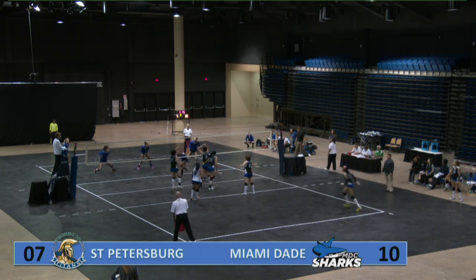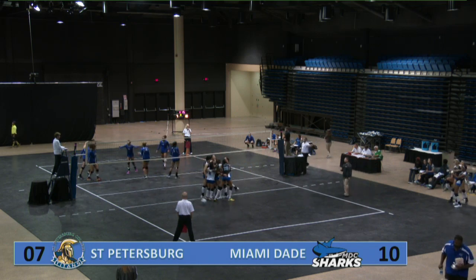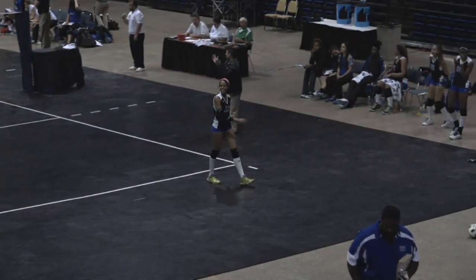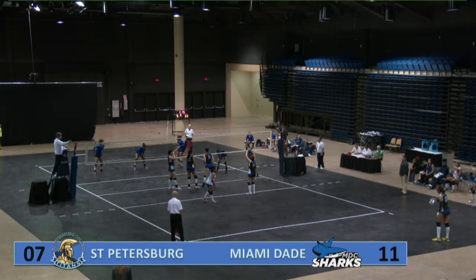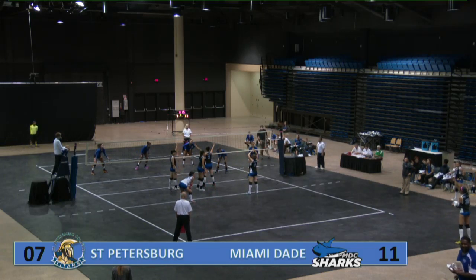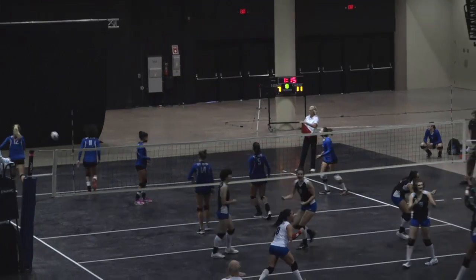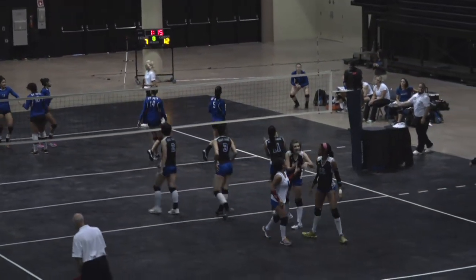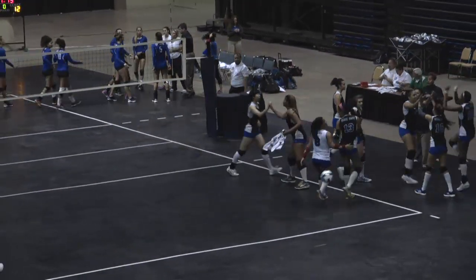Matos with the service again. Gets it over the net, but barely. Point for the Lady Sharks. That's an ace. Lady Sharks lead 11-7 over the St. Petersburg College Titans. They also lead in sets 2-1. Matos again with the service. SPC needs another run if they want to stay in this match. That's not how you do it. Ball went out of bounds off of Anna Carolina. It's another point for Miami-Dade as Coach Scott White calls the timeout.